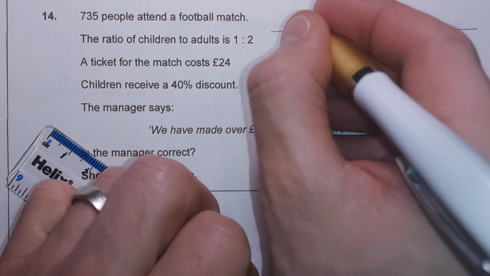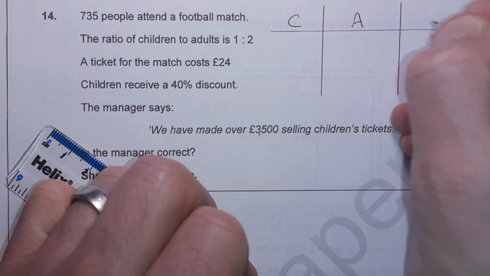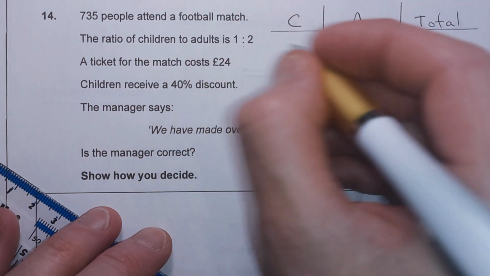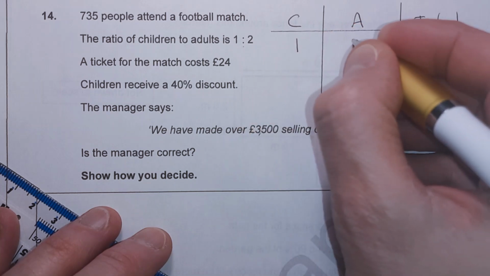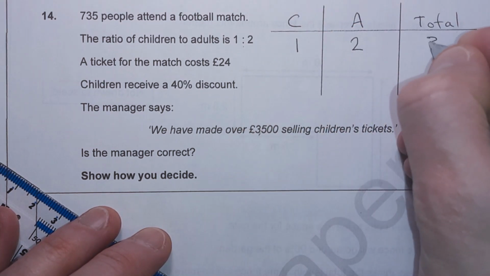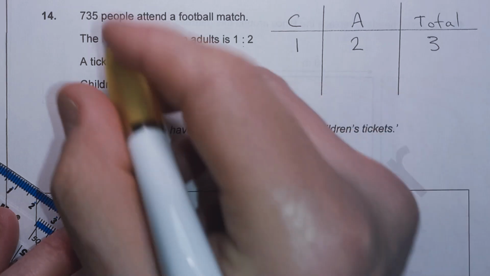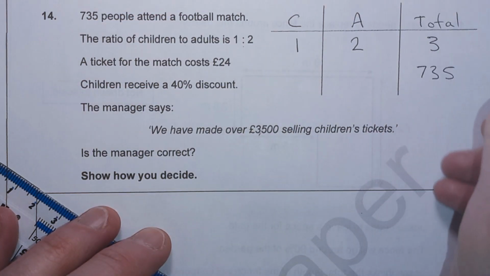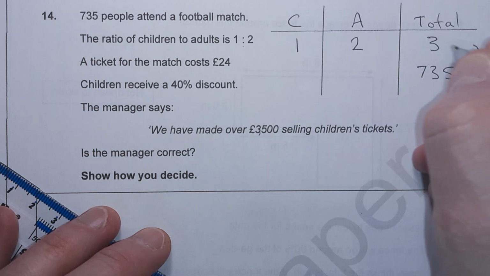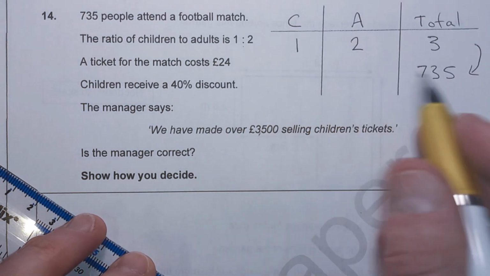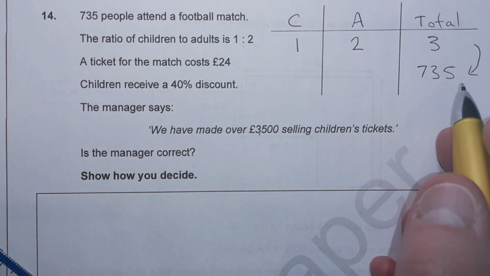So we've got children, adults, and we've got a total. We know we've got 1 child for every 2 adults. So if that's all we had, we'd have a total of 3. But actually they're telling us we've got a total of 735 people. So we want to know how we're getting from the 3 to the 735, or how many lots of this row do we need for the 735 row.